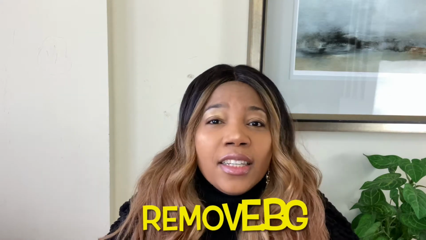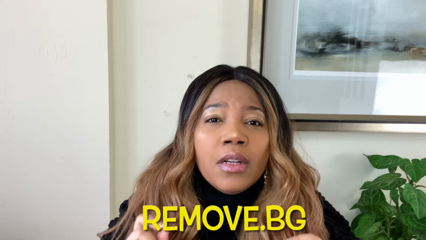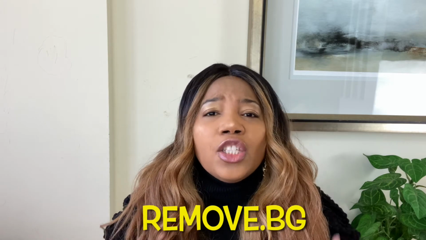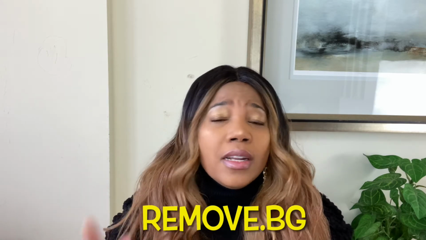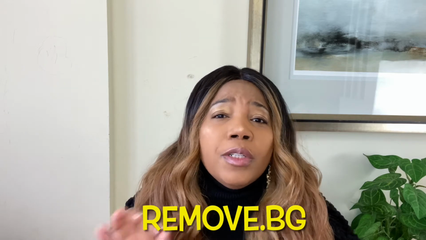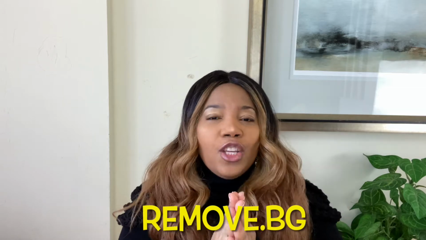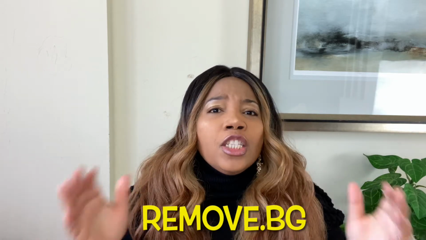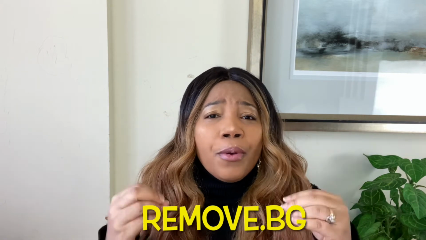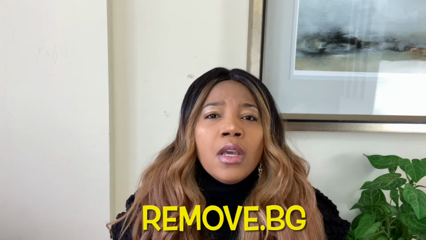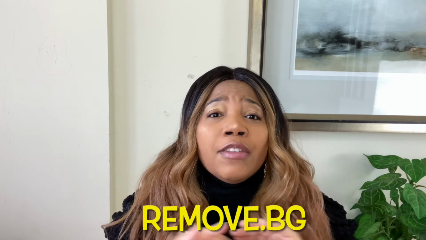So guys, the next major app that I use, the next great app that I use, it's called remove.bg. You can access it by accessing the website www.remove.bg. This app, I'm telling you, it is a lifesaver. So let's say you need mock-ups, you're selling your products and you need to remove the background. You can go to this website. It is free of cost.